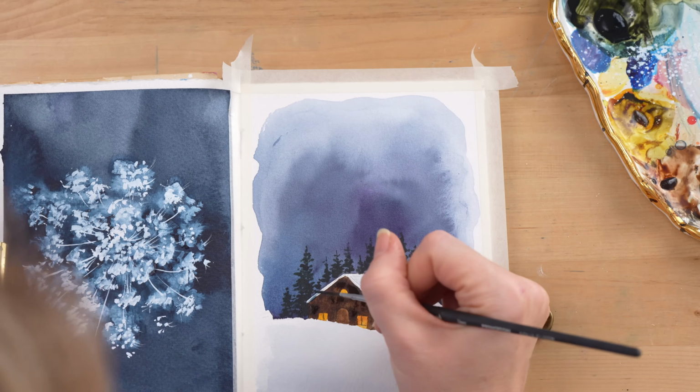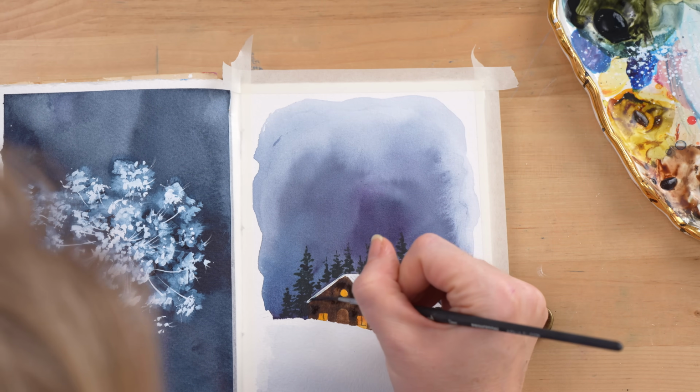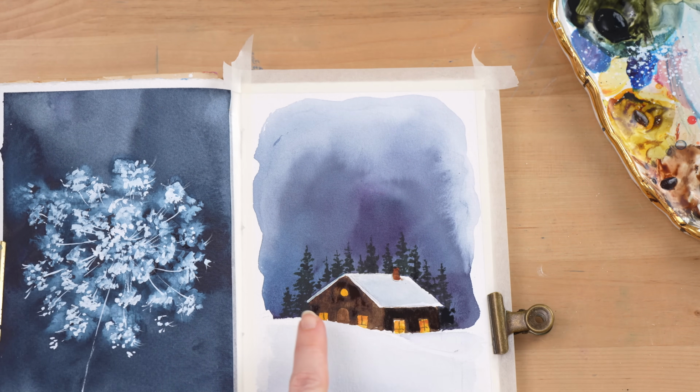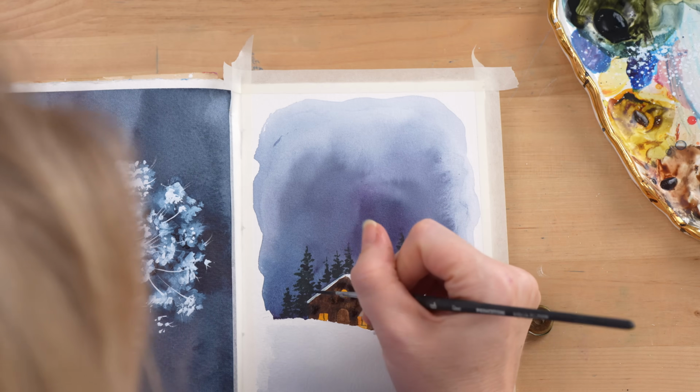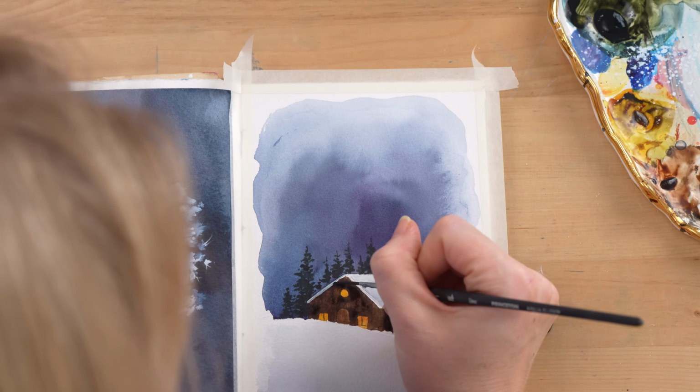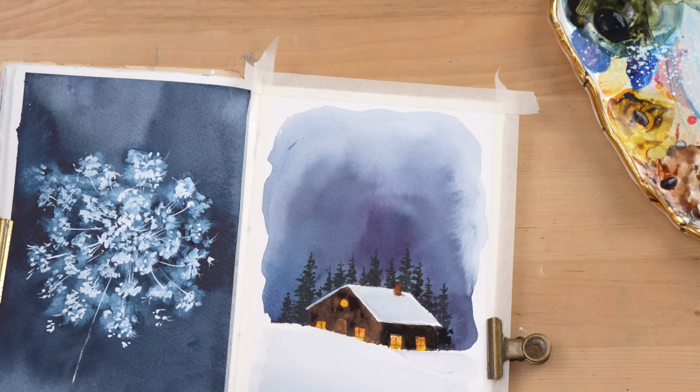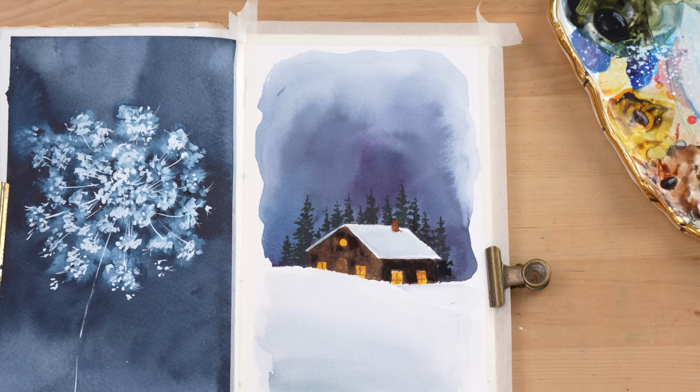And then I'm going to do a little blue on this edge here, so it's not bright white. It's okay that it's a lighter value. We just don't want it to be like, oh, you know? Okay, that feels good.